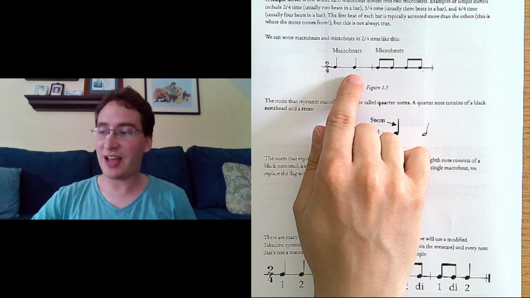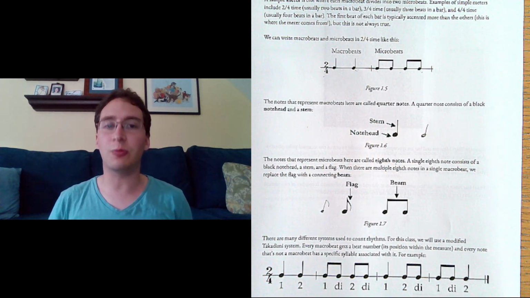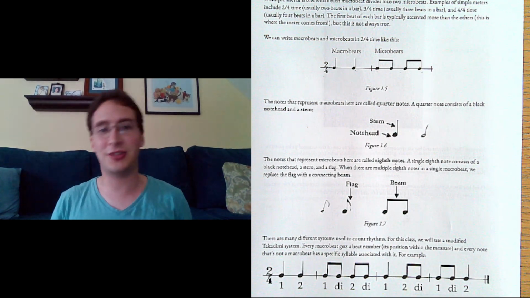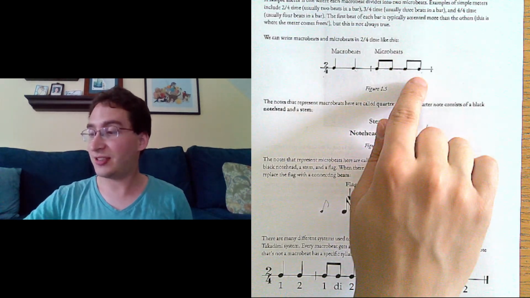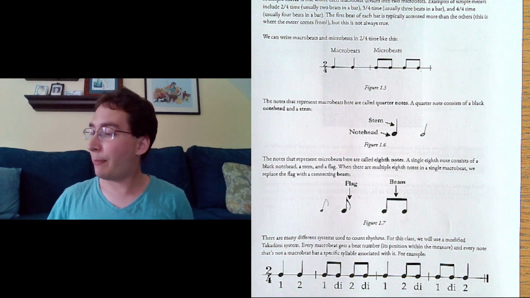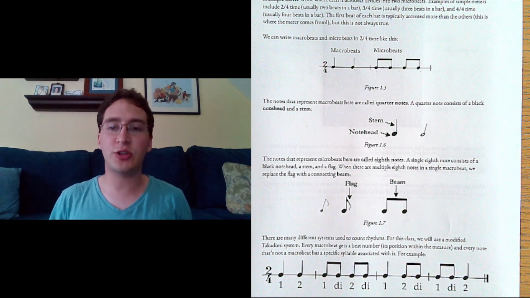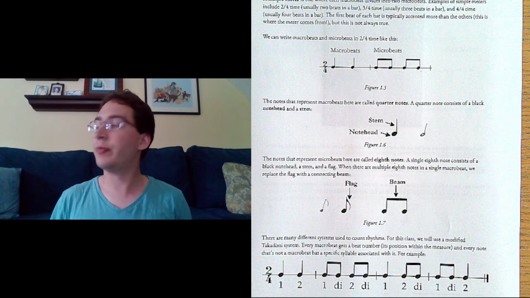So if we just had quarter notes, we would say 1, 2, 1, 2, 1, 2, 1, 2. And if we had just microbeats, just eighth notes, we would say 1D, 2D, 1D, 2D, 1D, 2D, 1D, 2D. And you can combine them like down here, and it would sound like this. 1, 2, 1D, 2D, 1, 2D, 1D, 2.